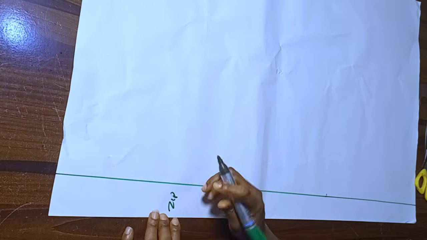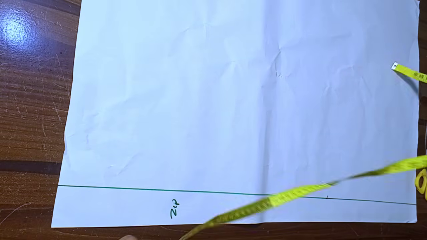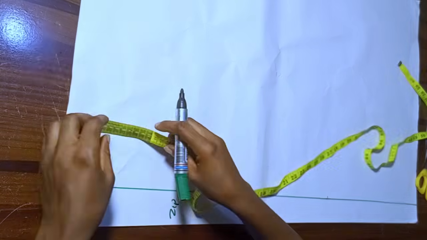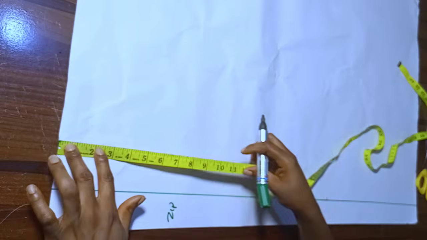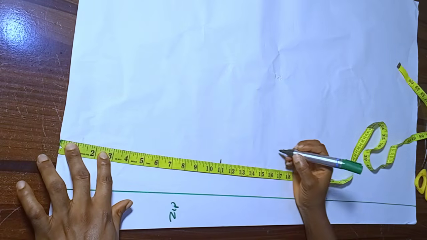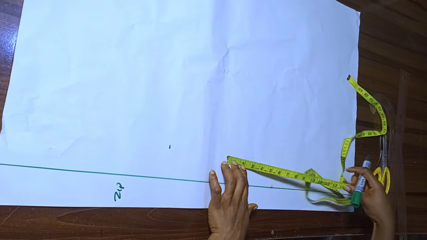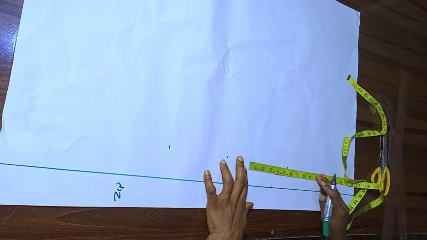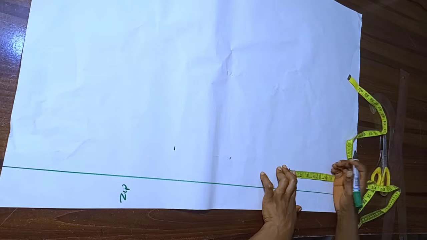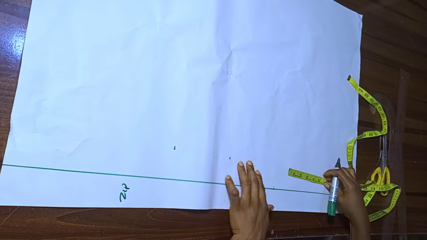Here is my pattern for the back. I left 2 inches by the side for my zipper allowance. Okay. So now I'll go ahead and measure out my shoulder to bust point. My shoulder to waist of my back, okay, which is 17. My hip line. Then from the hip line, I came down by 6 inches for my gown length, okay.